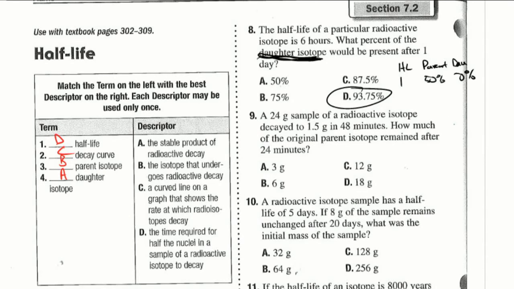Maybe I'll draw it down here. Half-life, time, and mass. Okay, so 0 half-life, 0 time has passed, and we had 24 to start. I don't know how long 1 half-life is. That's why this question's a bit tricky.